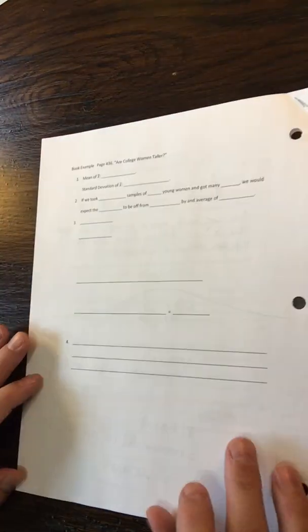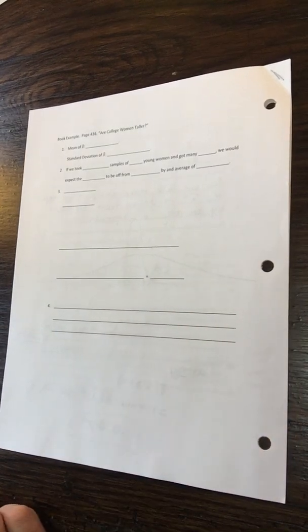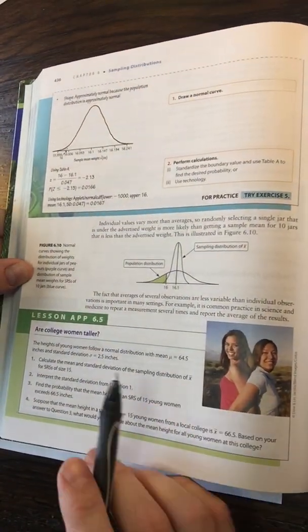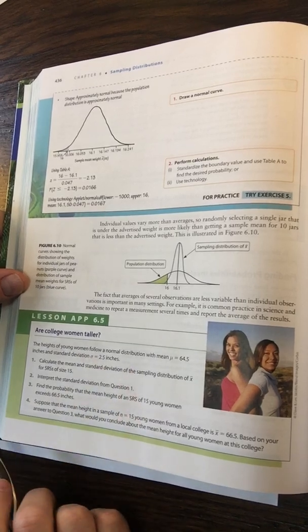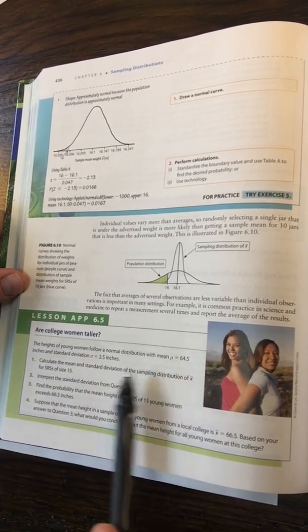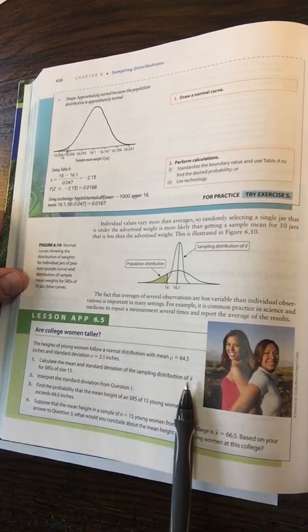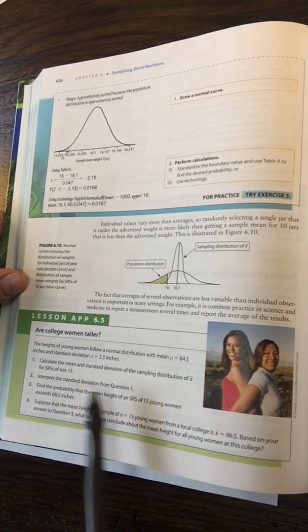Hey, last page. Here we go. We've got a book example. So I've got to grab a libro. And on page 436, I've got my book right here. Let's see what's going on here. The heights of young women follow, so another example that we've done before, a normal distribution with a mean of 64.25 and standard deviation 2.5. Calculate the mean and standard deviation of the sampling distribution when we're taking averages of size 15.